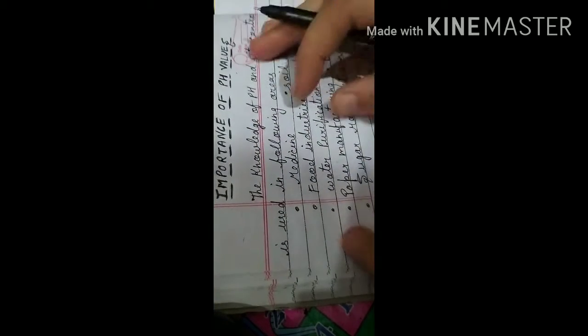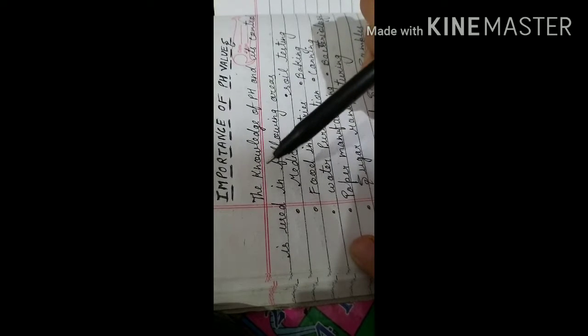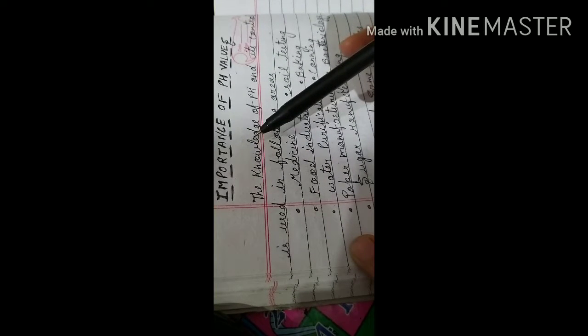In today's session, I have brought the study of the importance of pH values. You see here the important things I have written related to pH, because what the pH scale is, I discussed in the previous session. So the knowledge of pH and its control is used in the following areas.